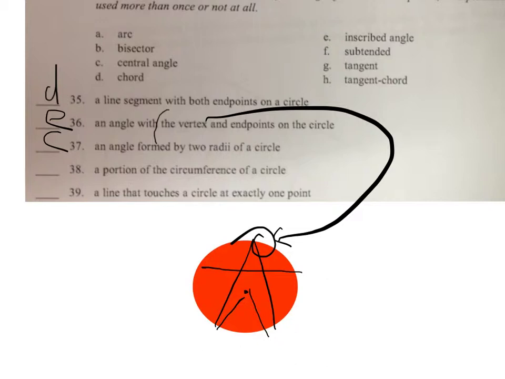When it says a portion of the circumference, so that'd be like from here to here, for example, that would be an arc, which would be A. Now, if you're looking at your tangent here, here's your line. Well, my line is not the greatest, but it would only touch the circle at one point. That would definitely be G, a tangent.